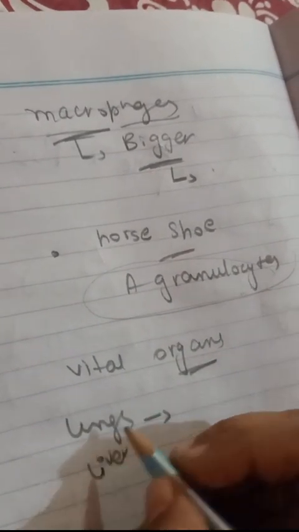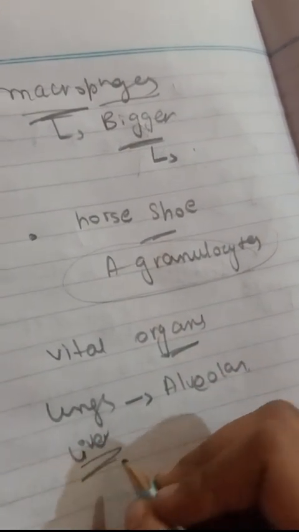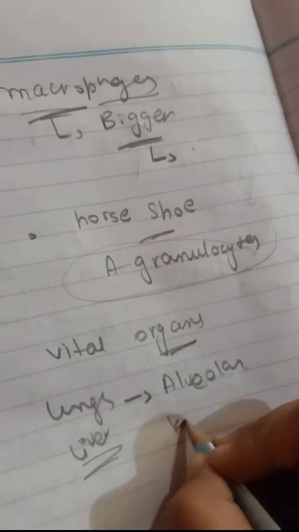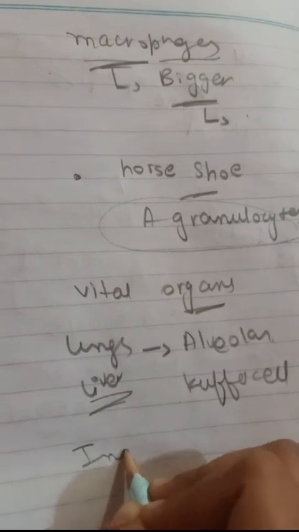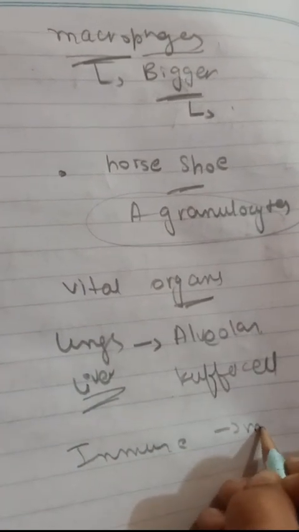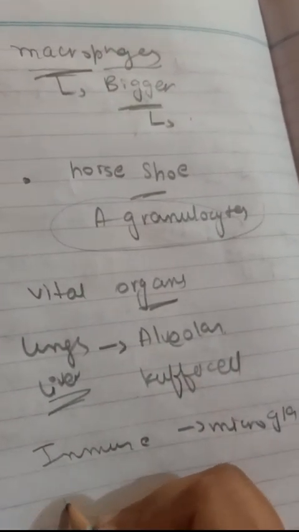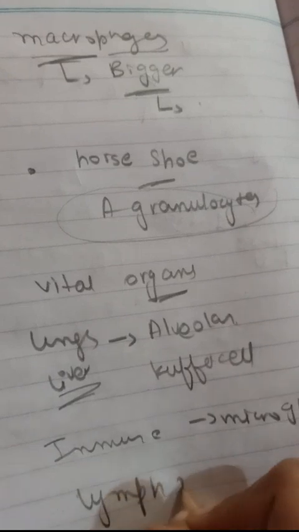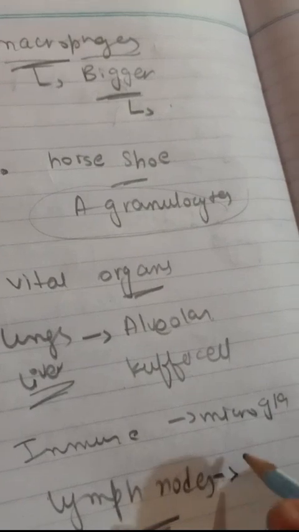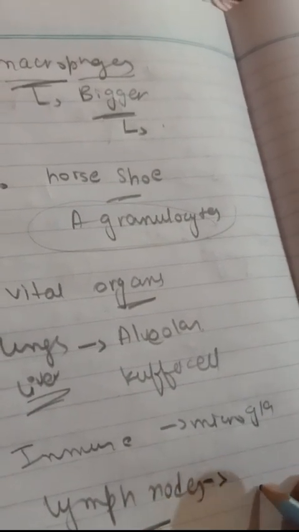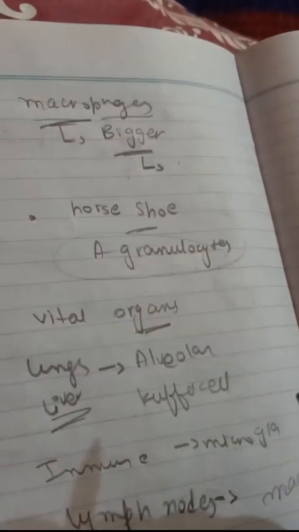If the macrophage is in the lungs, we call that the alveolar macrophage. If the macrophages are in the liver, we call it the Kupffer cell. If the macrophages are in the nervous system, we call it the microglia. And if they are in the lymph nodes, what are lymph nodes? These are also lymphatic tissues which work against the pathogen. If they are in the lymphatic tissues, we call them lymphatic macrophages. Basically they perform four functions.